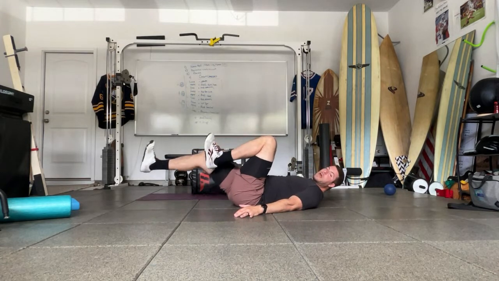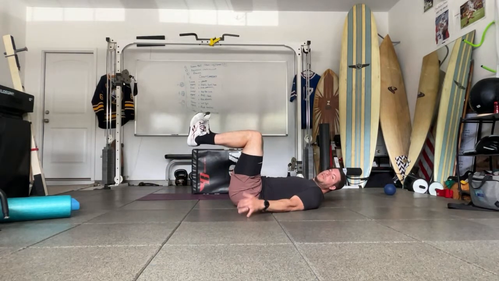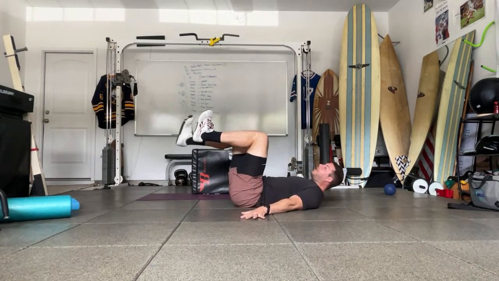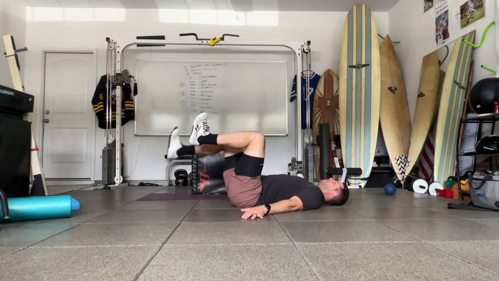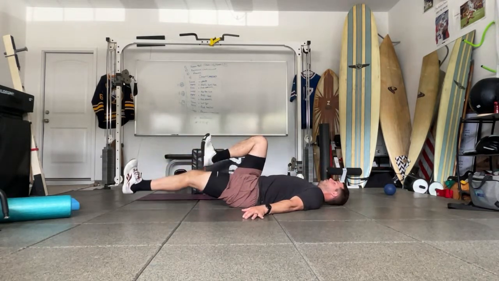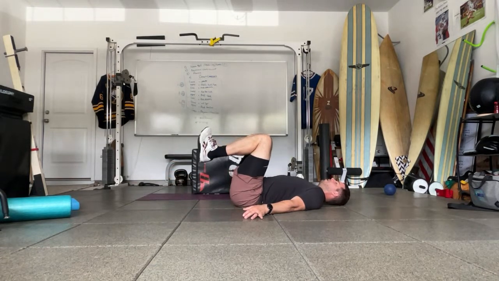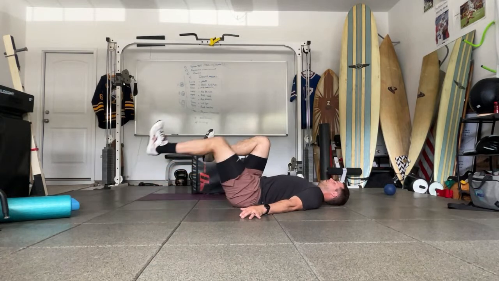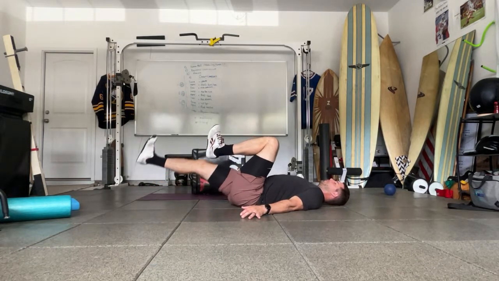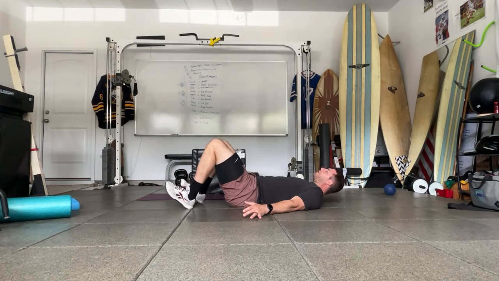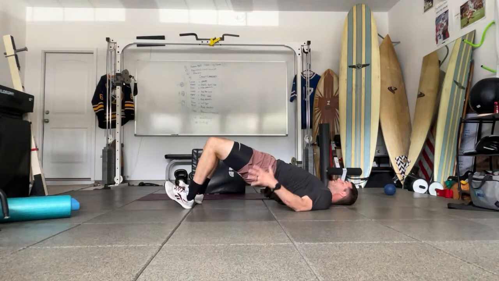Leg lowers on an exhale. Start with the knees at 90. Big exhale. Keep the head down. As you exhale, lower. From here, heels dig into the ground, toes up, hips up, hold.